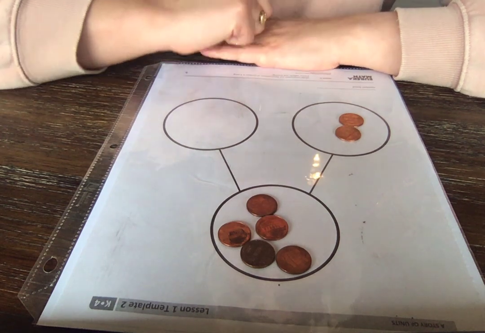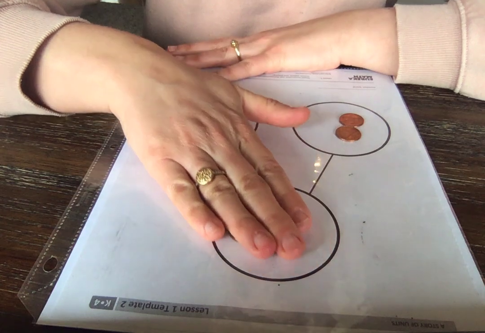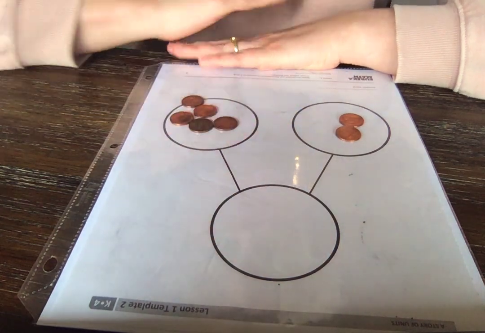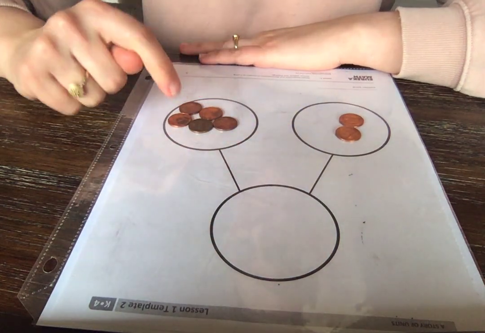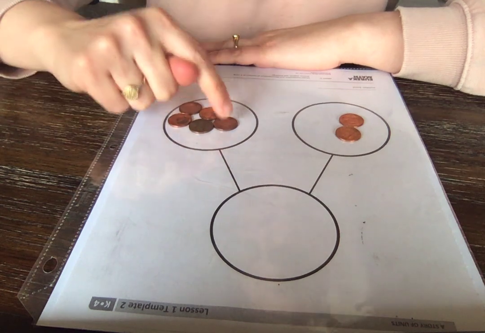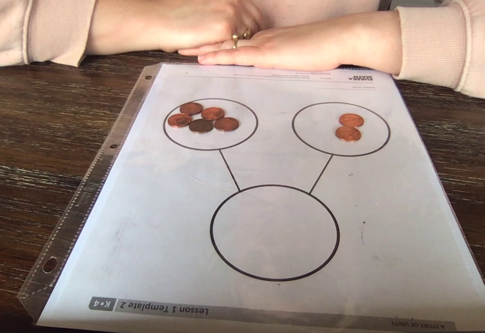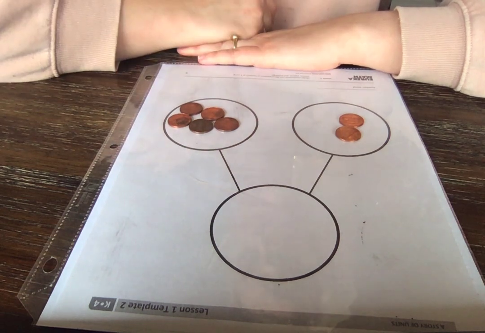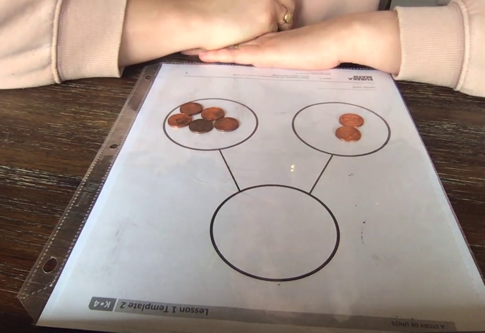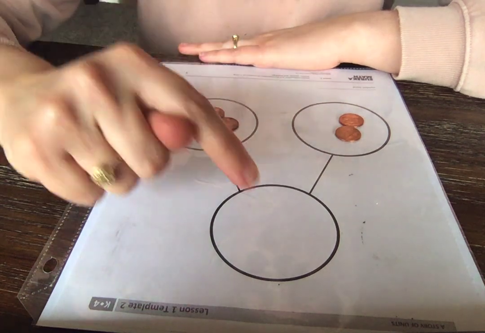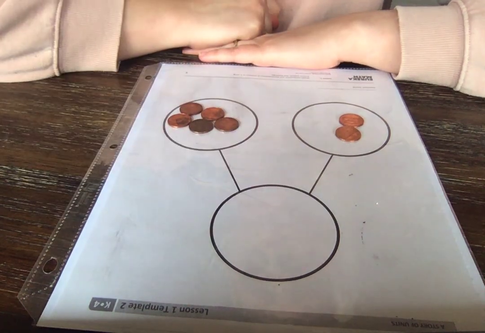We can figure that out by just moving all of these pennies into the circle and counting them. Let's see. 1, 2, 3, 4, 5. Emma had 5 pennies. Eames had 2 pennies. Now let's just make sure. 2 and 5 make 7.